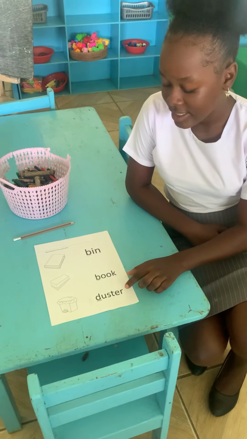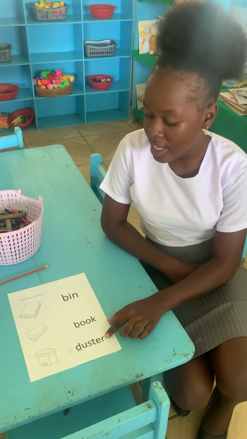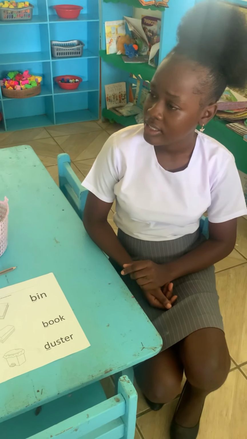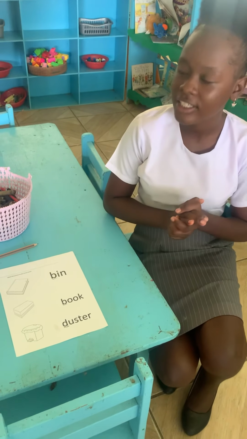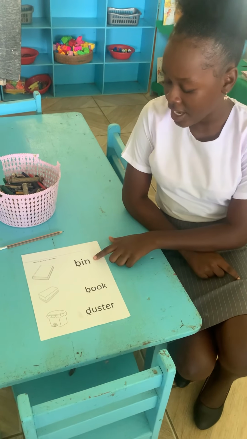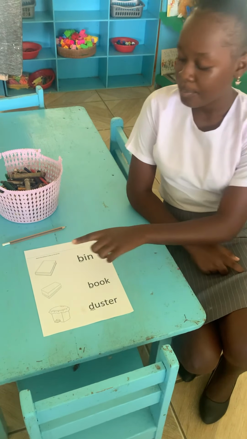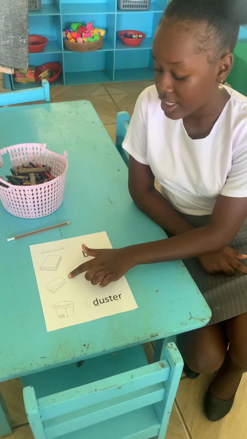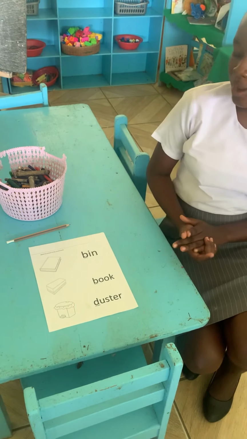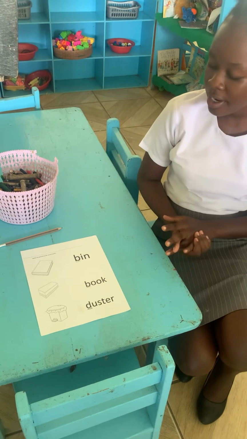And the last word that we have here, this word says what? Who can tell me? Duster. Very good. Duster. This word says duster. So the words here are bin, book, and duster, and the pictures are book, duster, and bin. Now I want you to match the pictures to the correct word.